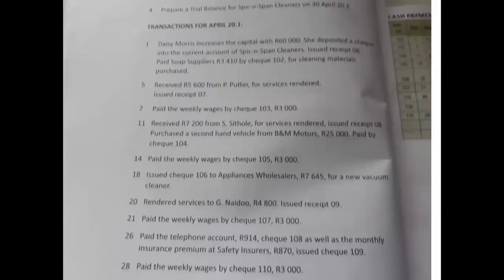On the 5th, received 5,600 Rand from P. Potter for services rendered, issue receipt number 07. Okay, so we've got 5,600 Rand. We've got a name, P. Potter. We know it's for services rendered. We know it's receipt number 7. You receive the money, so it must go to the CRJ. So quickly scan through the transaction, remember the info, and then we will move to the CRJ.